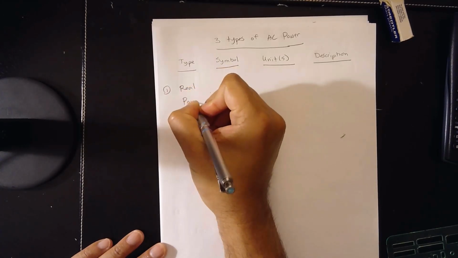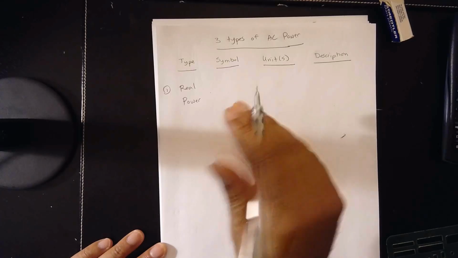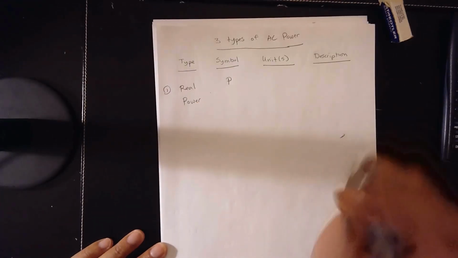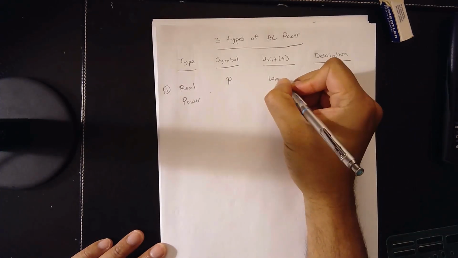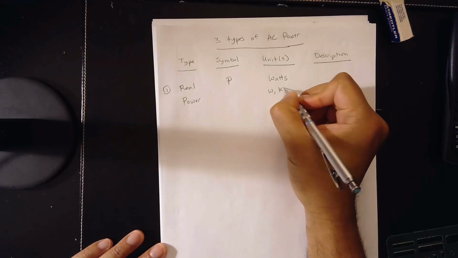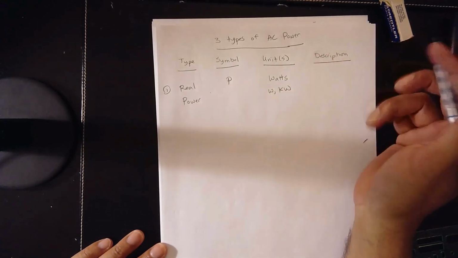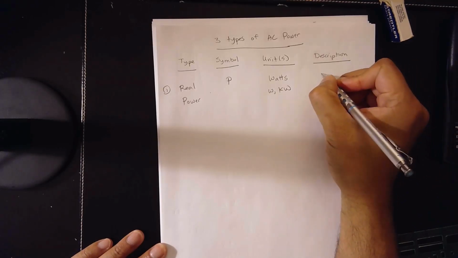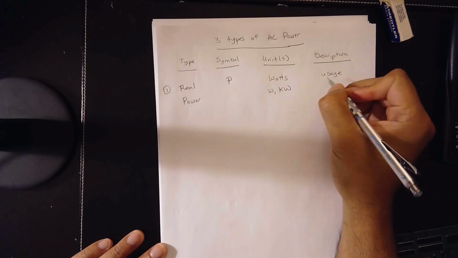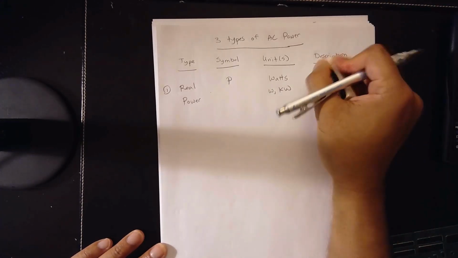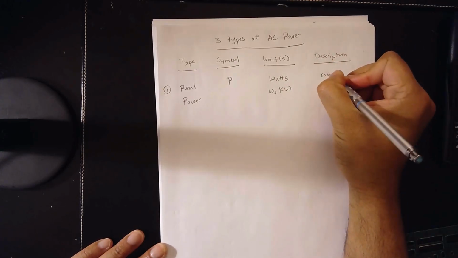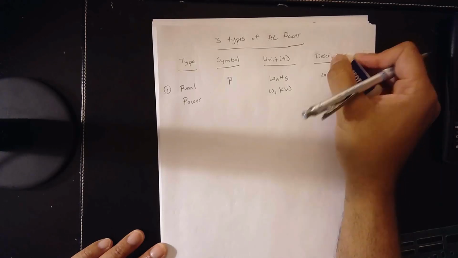Like when you're really powerful, okay? And the real power, its symbol is P. Its unit is watts, or kW. And the description is the power that you use. So it's used, or usage, or power usage. It's consumed power, right? What you're going to consume.